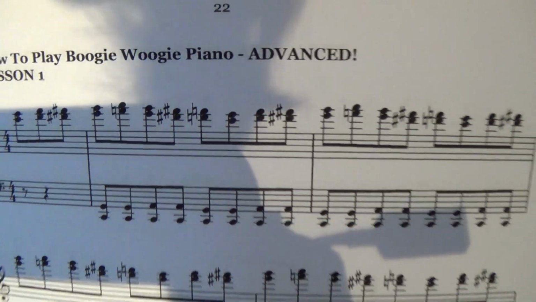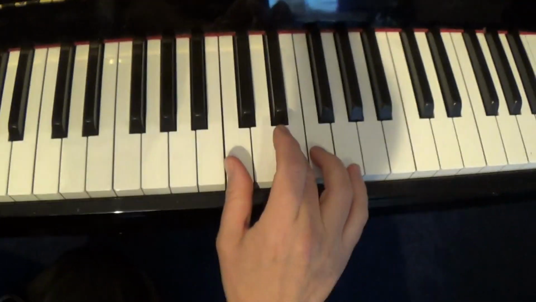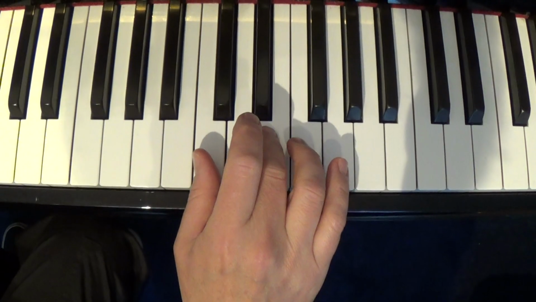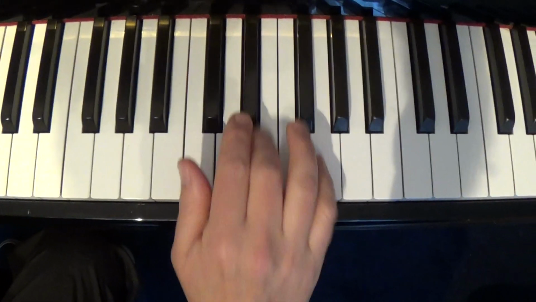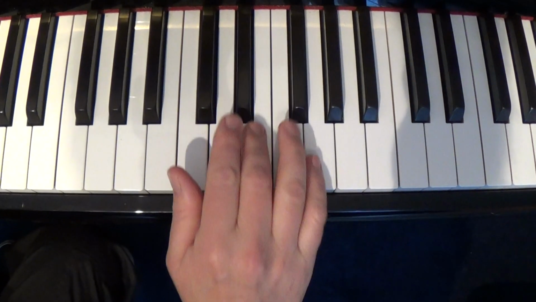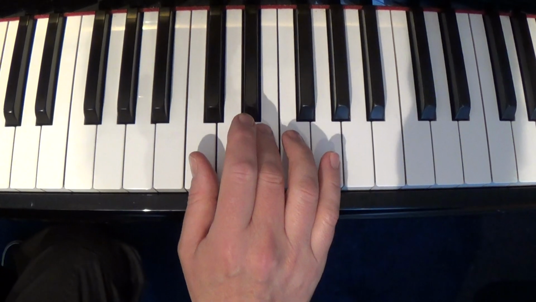is repeated over and over again, and I'm going to play it for you, but I want you to feel my hand, camera person. I'll play it up an octave as it's written in the music. When you get a pattern like this, one of the great things about Boogie Woogie piano, and this is a little insider trick, is that you can just keep repeating it over the chord changes and it sounds great.